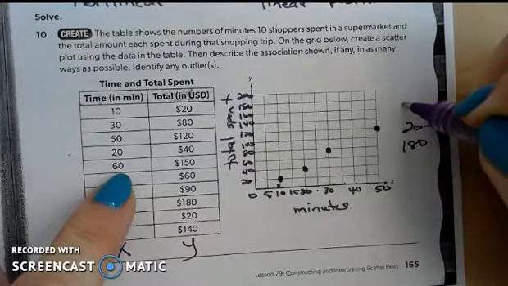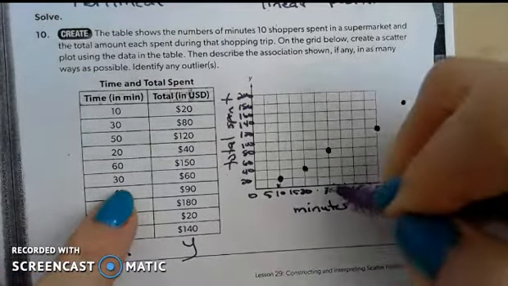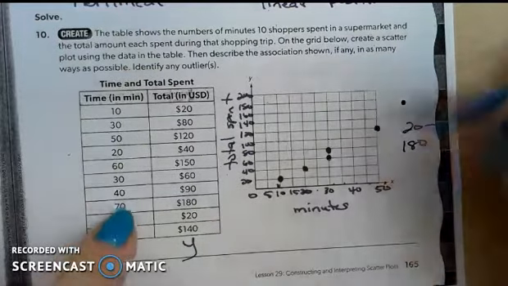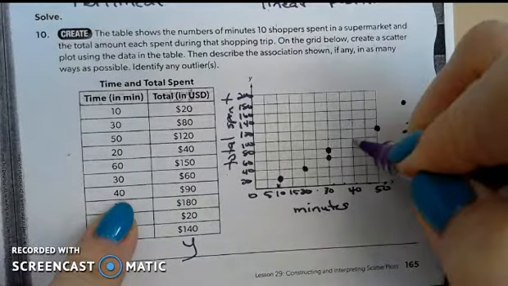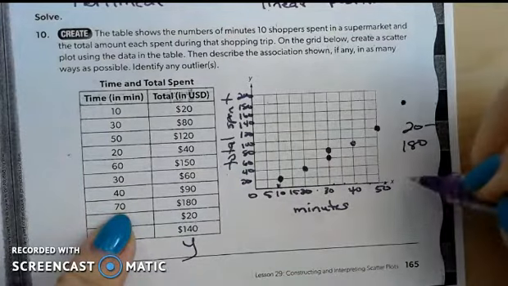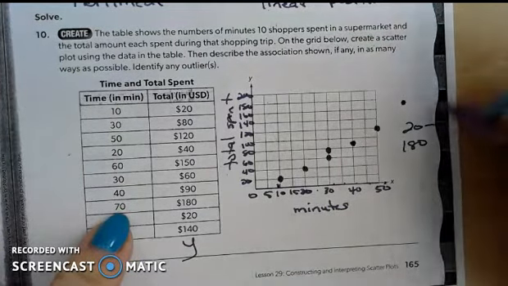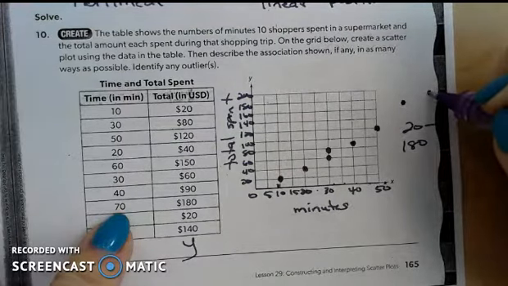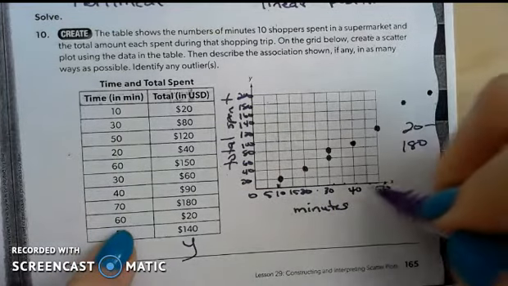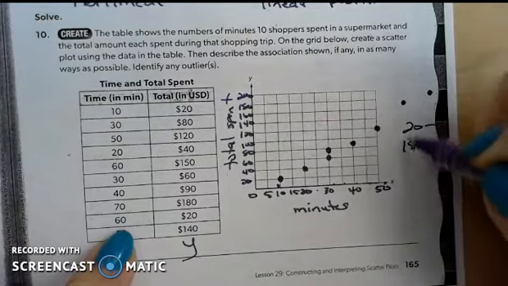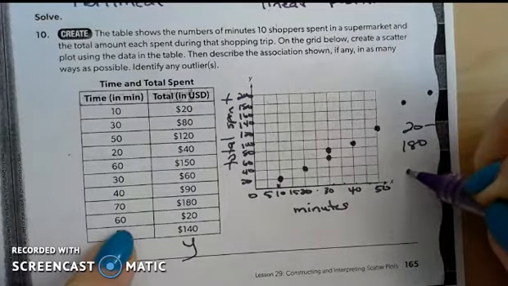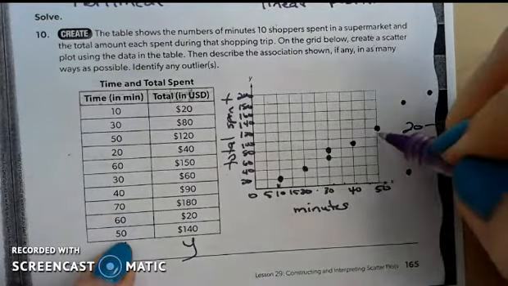And it should be at 150, 30 and 60, 40 and 90, 70. Really did not do well with this graph. 70 is going to be way over here, and it's up at 180, 60 and 20, and then 50 and 140.